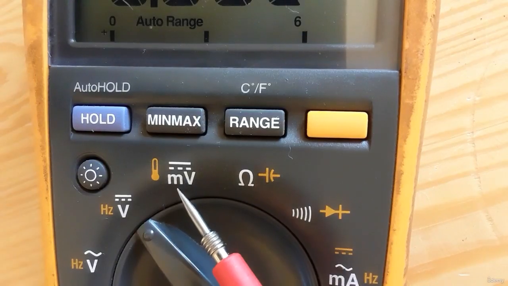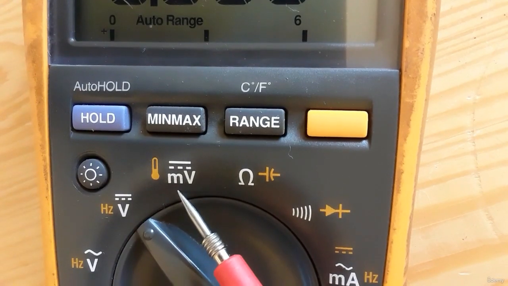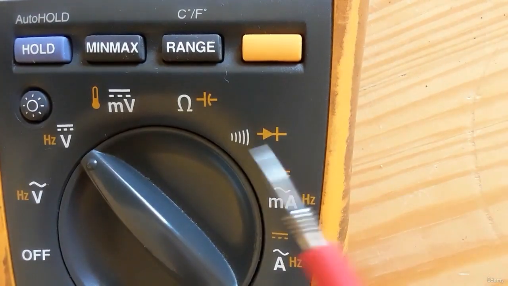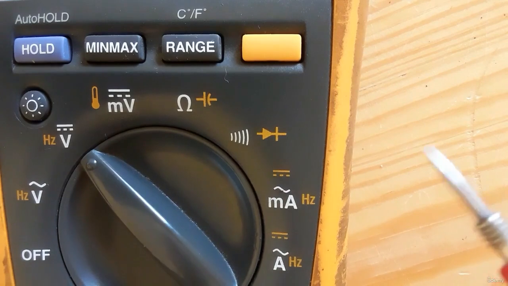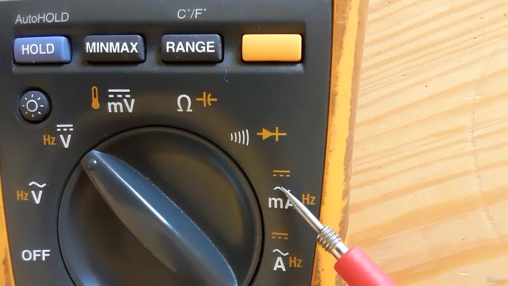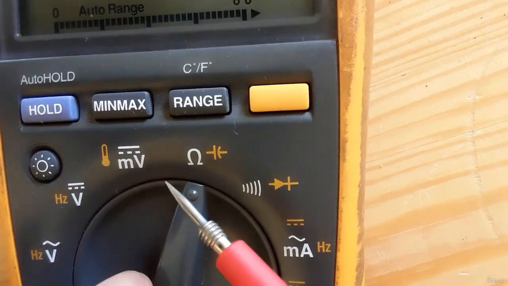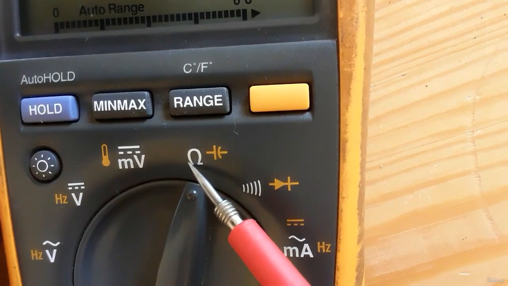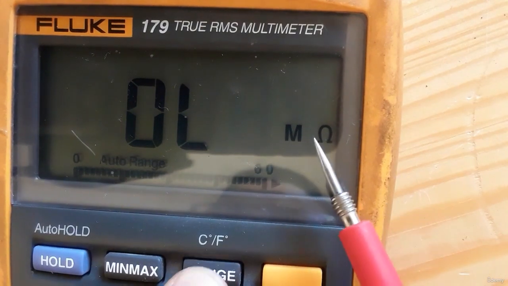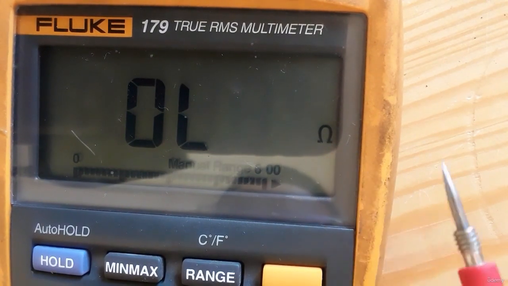Here we have the millivolts DC with the temperature. Here we have the resistance with the capacitance, and this is the diode and continuity option. Here we have the milliamps, alternating current. So here, for example, we have the resistance in ohm.